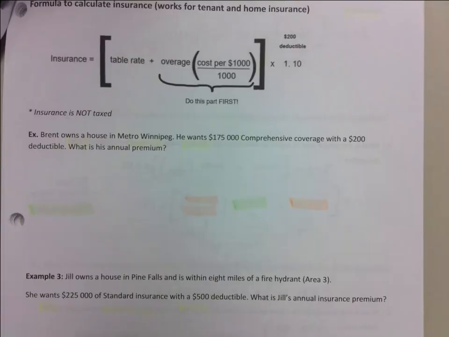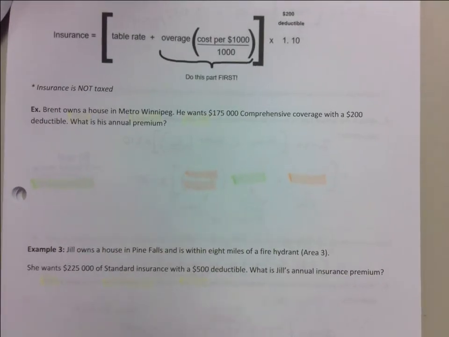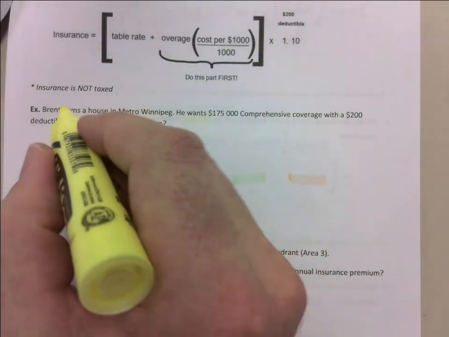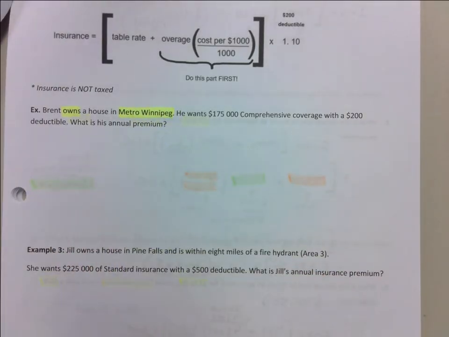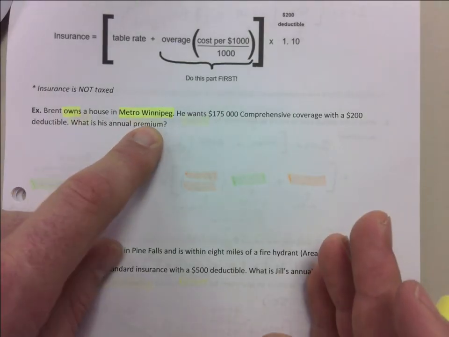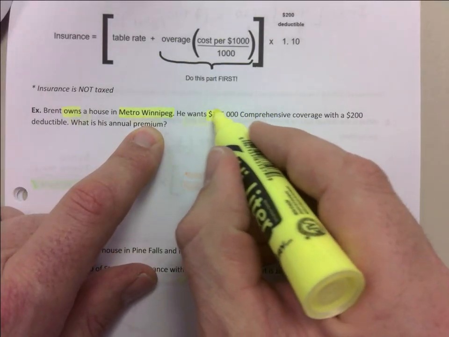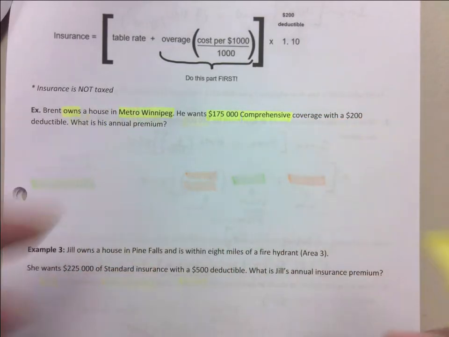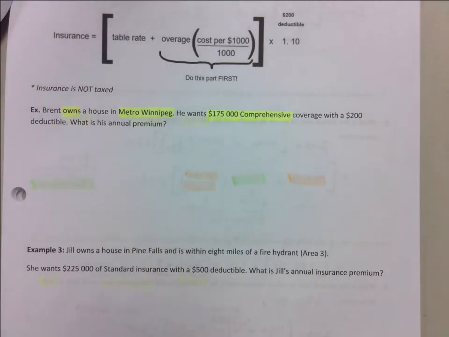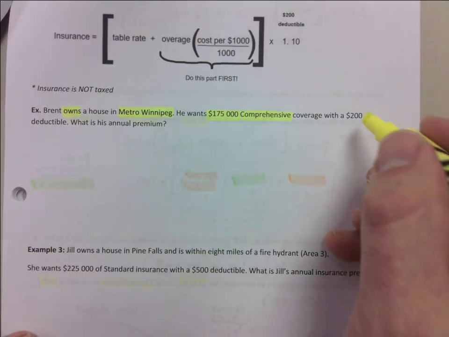let's try an example right here. This is on page 46. Brent owns a house in Metro Winnipeg. Whether it says Winnipeg or Metro Winnipeg, we mean Metro Winnipeg, okay? $175,000 is the coverage. You want a comprehensive policy. You don't want the basic, you want comprehensive. I would always suggest go comprehensive. And you want a $200 deductible.